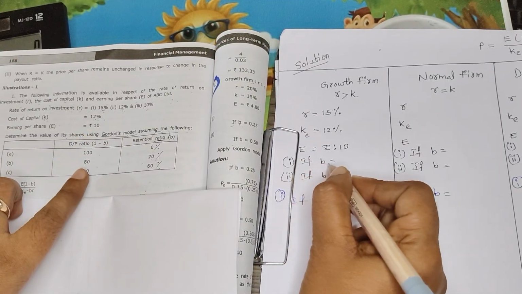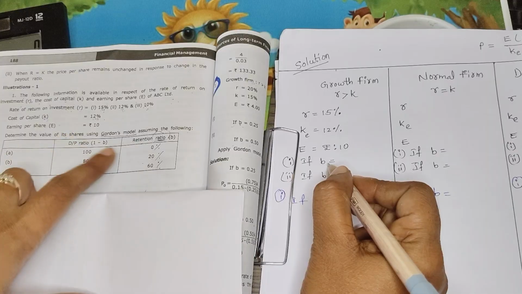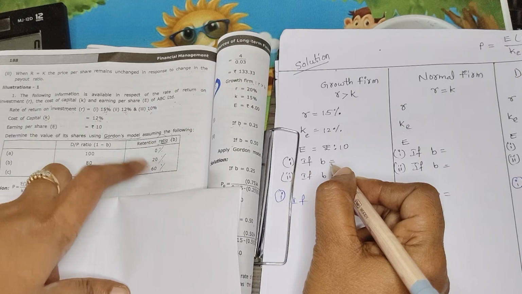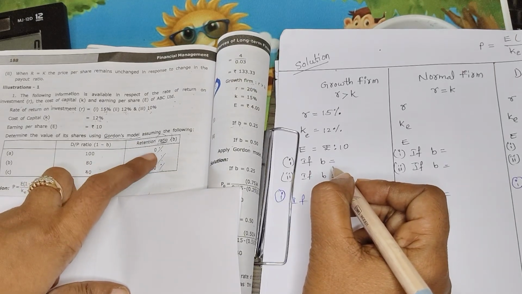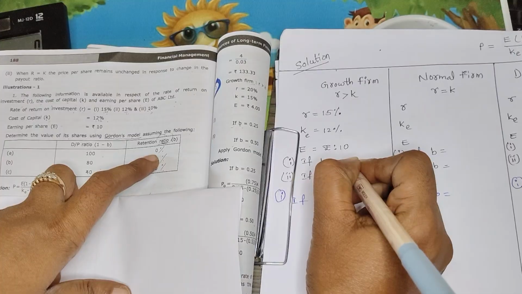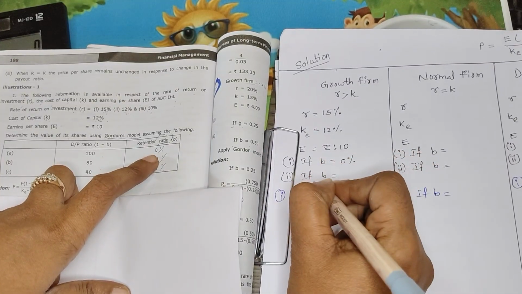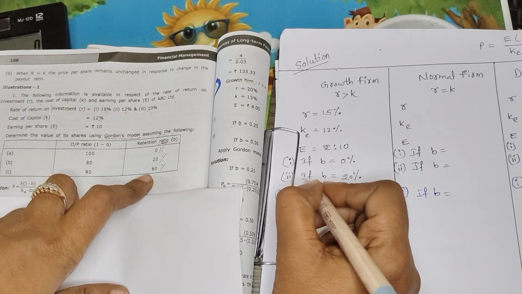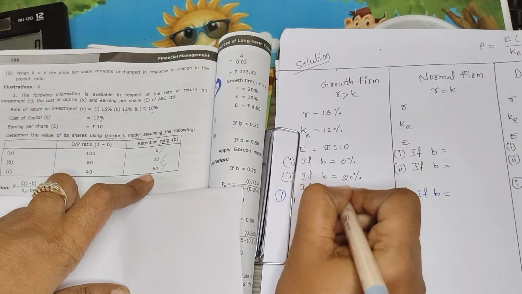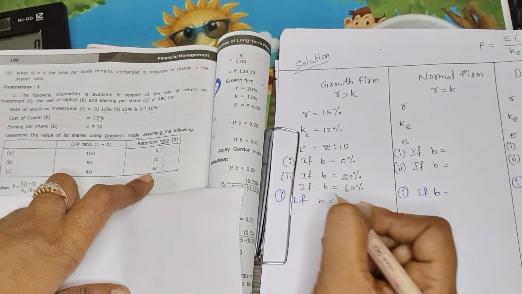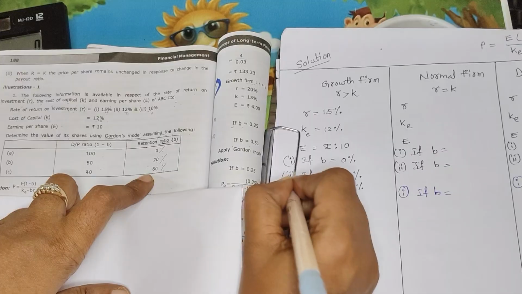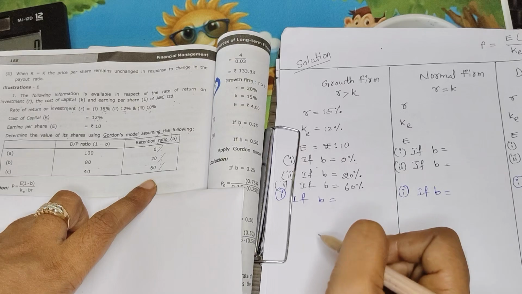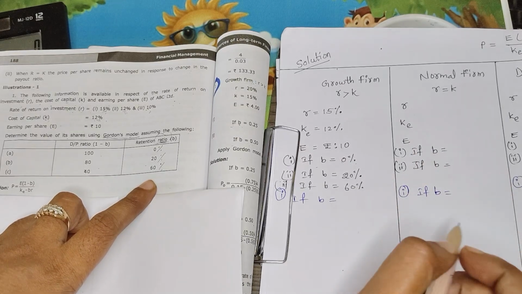And if B is equal to, here the B values are the retention ratio. You can take these values or these values. I'm taking these values: 0%, 20%, 60%. So if you are taking 0%, just write down here 0% and 20%. And next, here we have the third percentage also given. If B is equal to 60%. Okay. So for every percentage, you need to find out the P value under growth form as well as normal form and declining form. Okay.